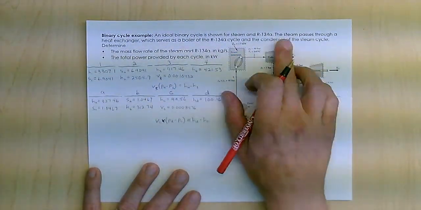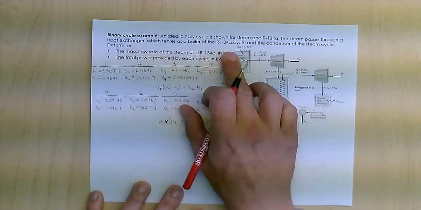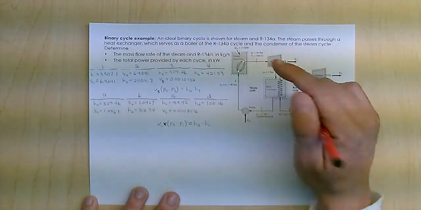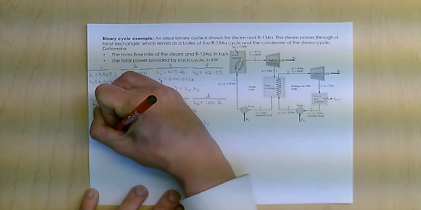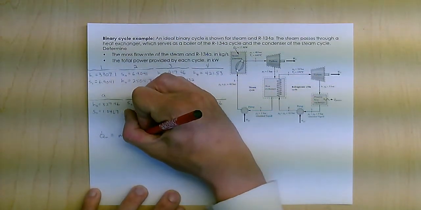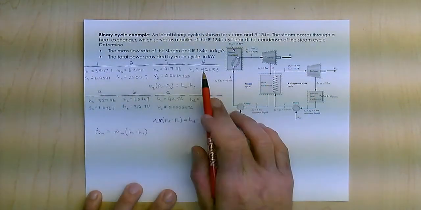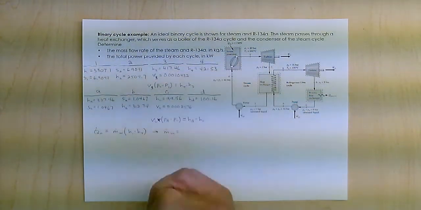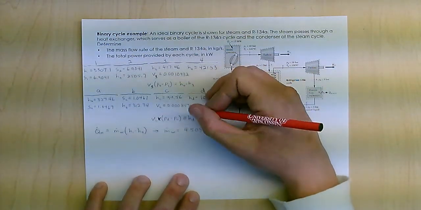So again, knowing a lot of this using isentropic conditions, I can figure all of those states out. Now the first thing I want to find are my mass flow rates. I know Q in is 13 megawatts. So I'm going to use that to calculate the mass flow rate of the steam. Q in is the mass flow rate of the water times H1 minus H4. H1 and H4 are calculated for me. From that, I can calculate the mass flow rate of the water, which is 4.505 kilograms per second.